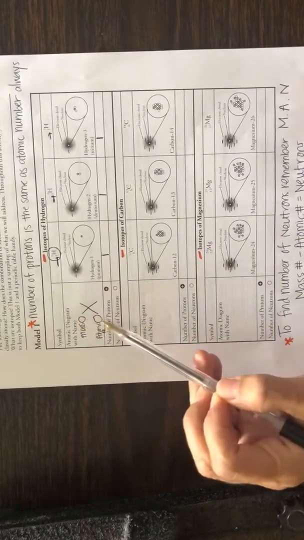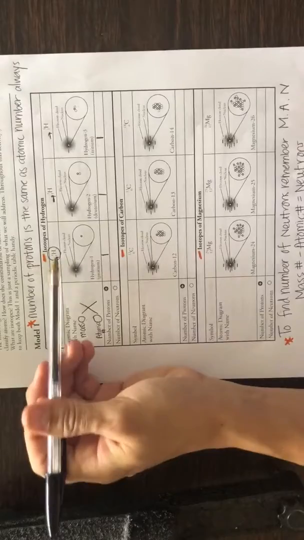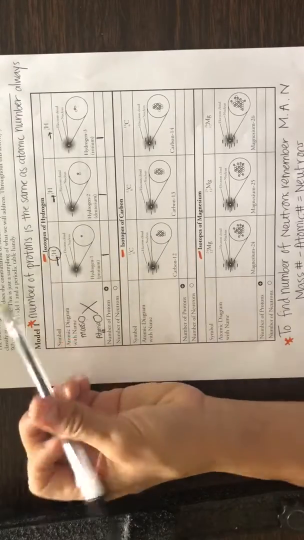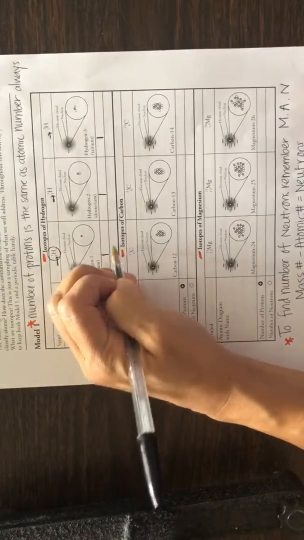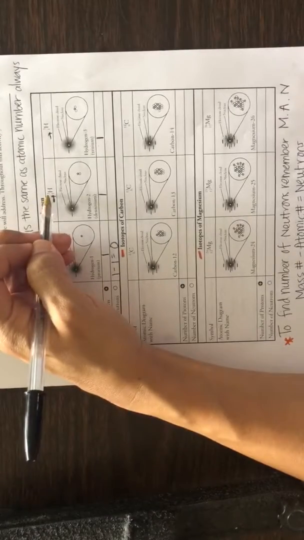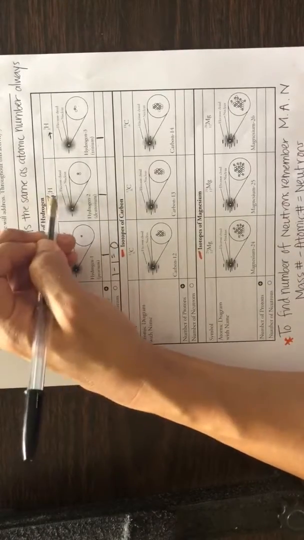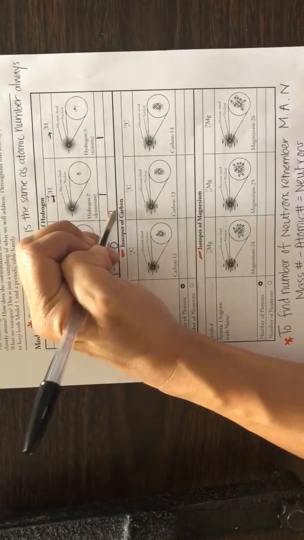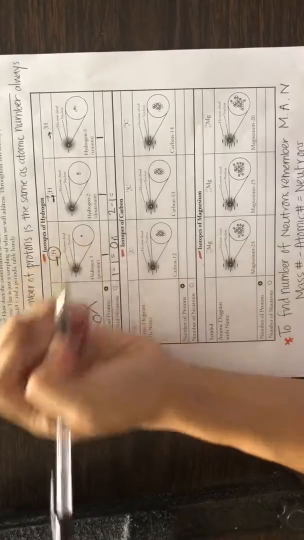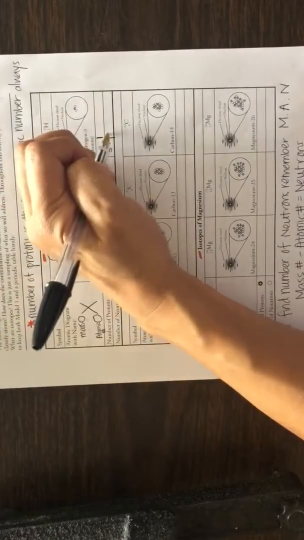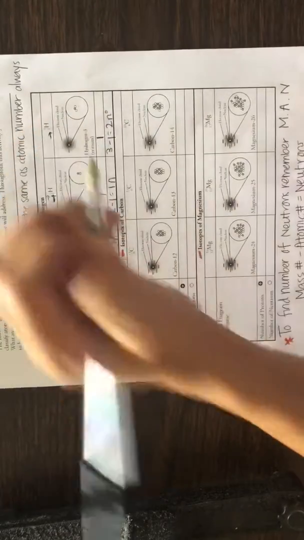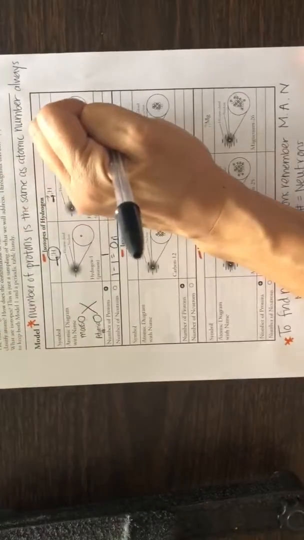The top number minus the bottom number. So if I'm looking at this isotope, it's 1 minus 1. How many neutrons? Yep, 0. And I look at this, the mass number minus the atomic number. What is it? 1. And then over here, it's 3 minus 1 gives me 2 neutrons. Oh, you don't have to put that symbol.